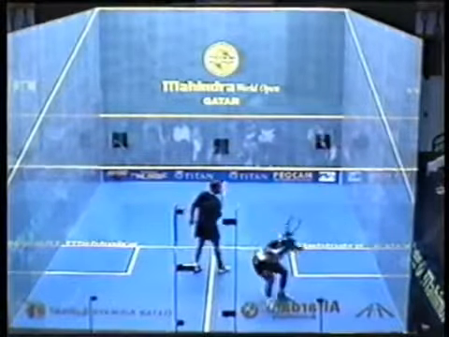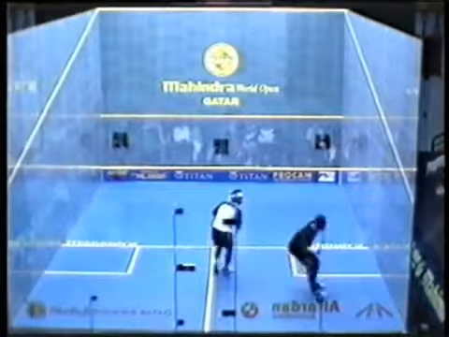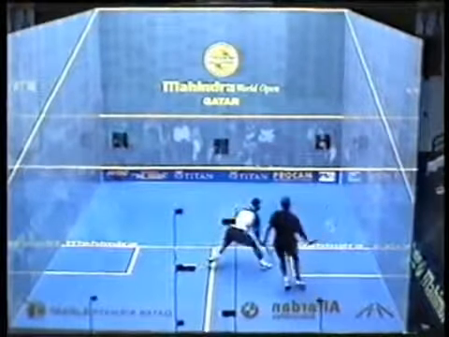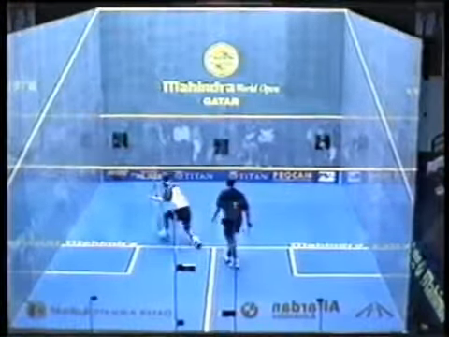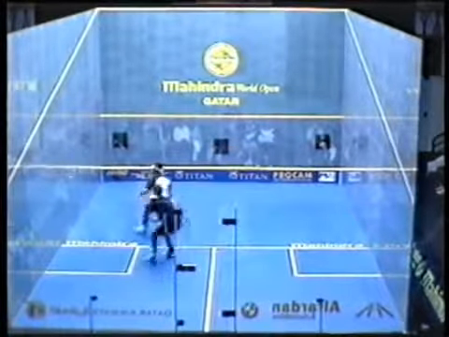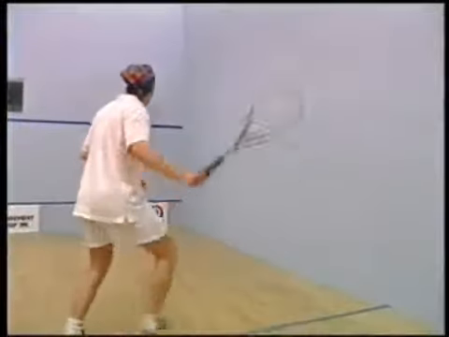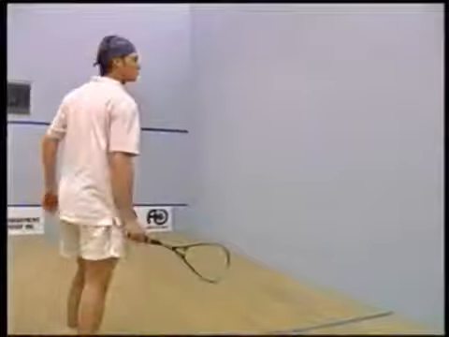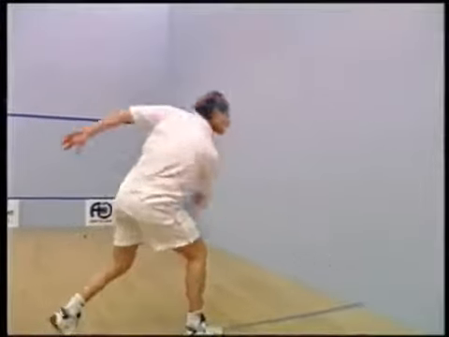In this example, Jonathan is playing the attacking boast from behind his opponent. You can do this, but you must do it only sparingly. And there's Ahmed Barada under pressure into the front corner. Let's have a closer look at this attacking boast in the forehand with Jonathan practicing with a ball machine.